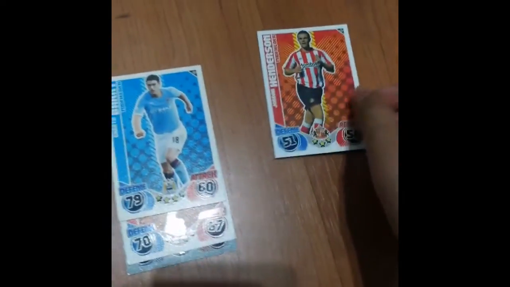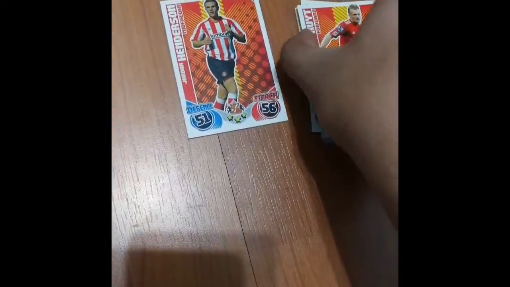Okay, new pivot. 60, 67, 70, and 71. Okay, all the cards are already sorted. Now we put all together. We're going to show the output of the cards.